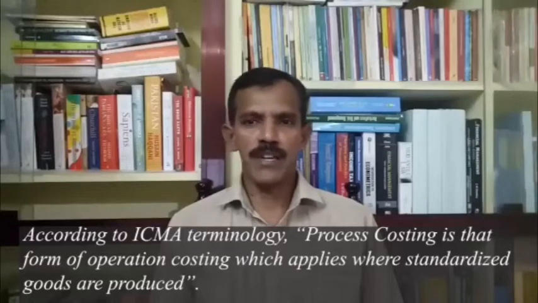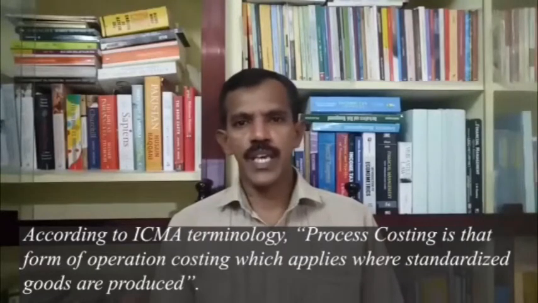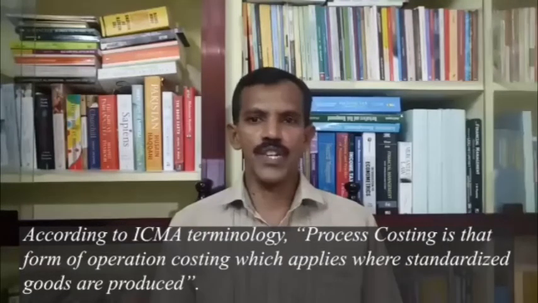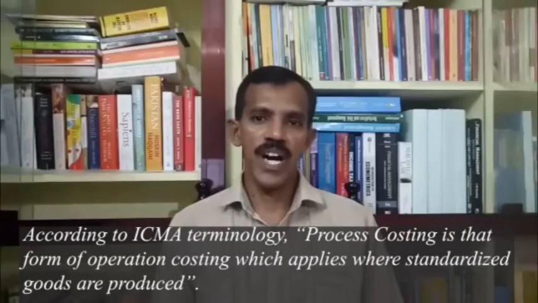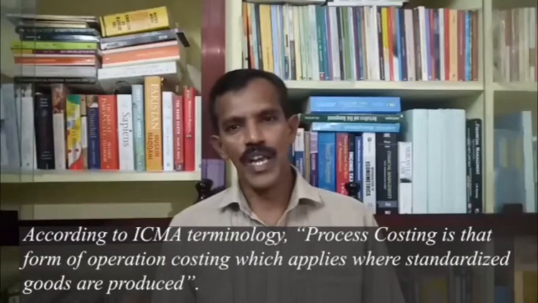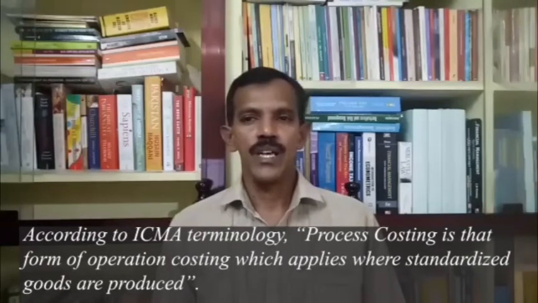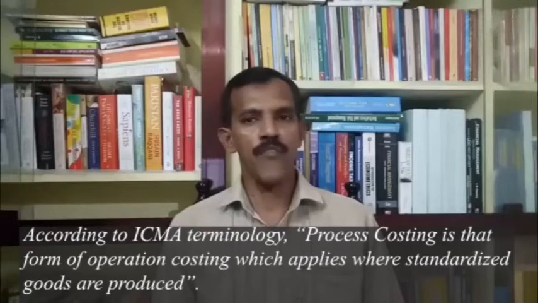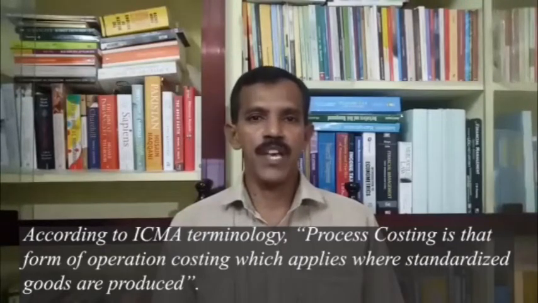According to ICMA terminology, process costing is that form of operation costing which applies where standardized goods are produced.